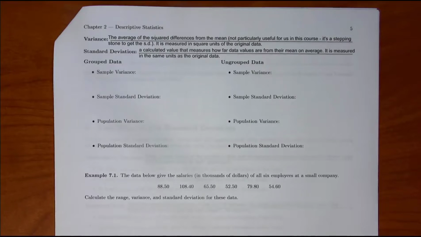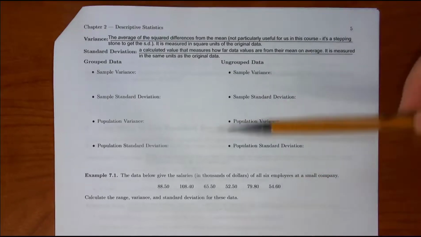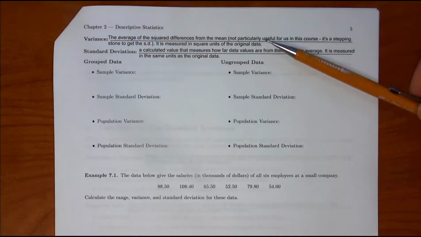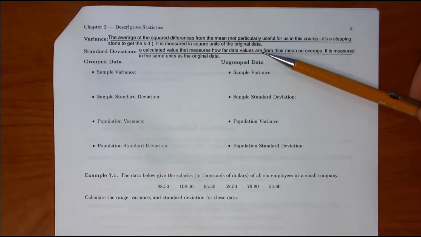The reason we don't really do much with variance is because the units are not very good for us. Very, very important: the units on variance are squared. This means, let's say the data set you're working with is dollars. Well, variance is going to be measured in dollars squared, which doesn't make any sense. If your data set was in seconds, then the variance would be seconds squared, which again doesn't make any sense. However, standard deviation is in the correct units.